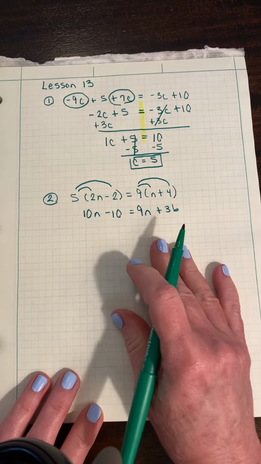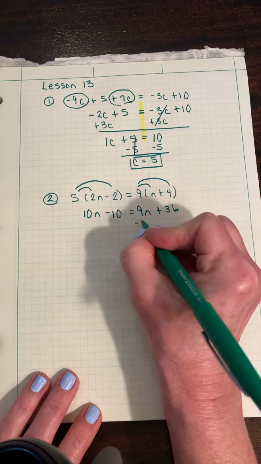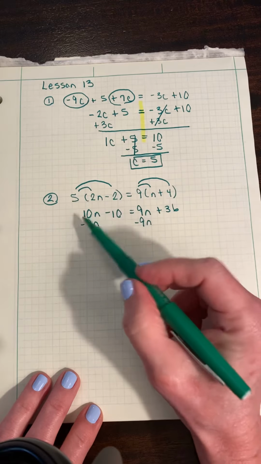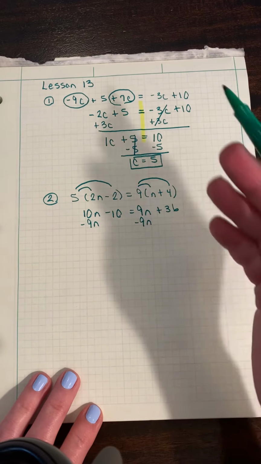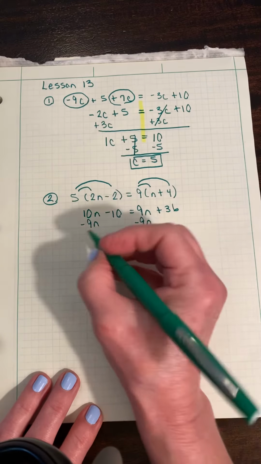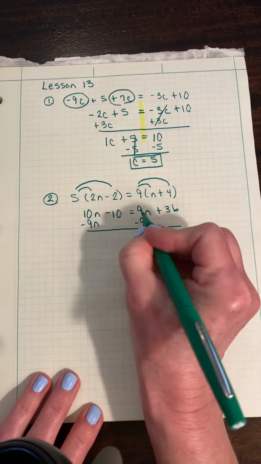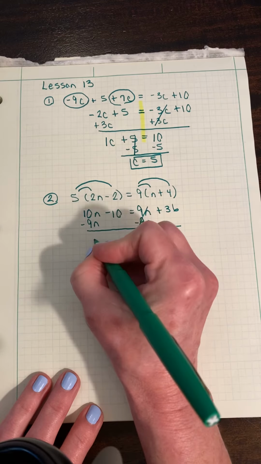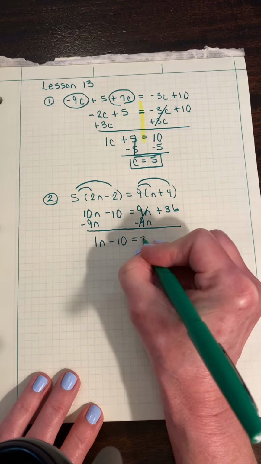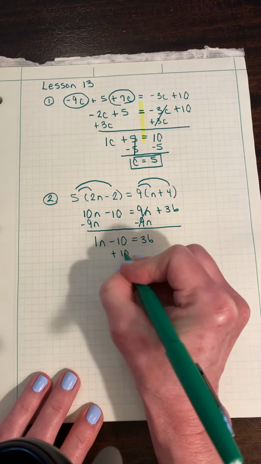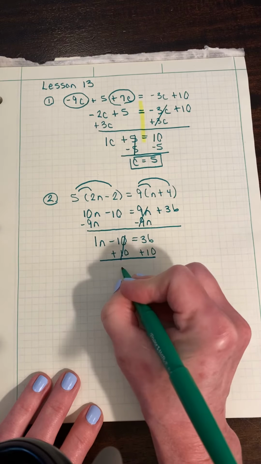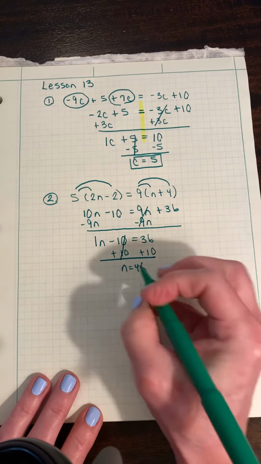And now I have the same situation I had up here. I'll subtract 9n. And it doesn't matter how you move things around. If you want to subtract 10n here and bring it over here, we're just trying to get all our variables on one side and the non-variables on the other. As long as we do the same thing to both sides, we'll end up with the same answer. That's 1n minus 10 equals 36. Add 10. And we get 46.